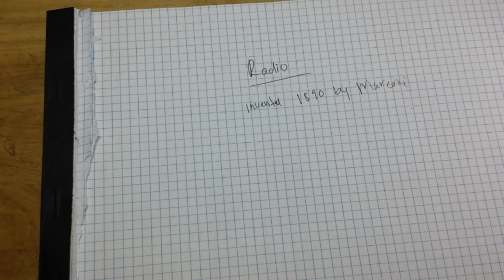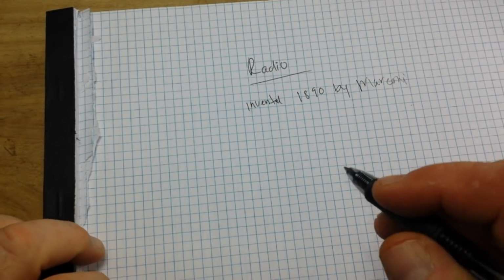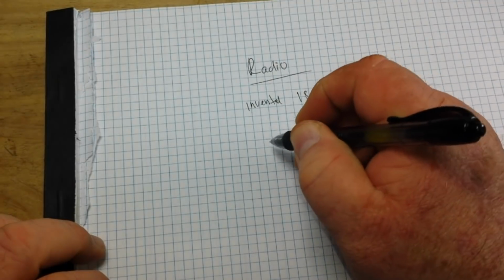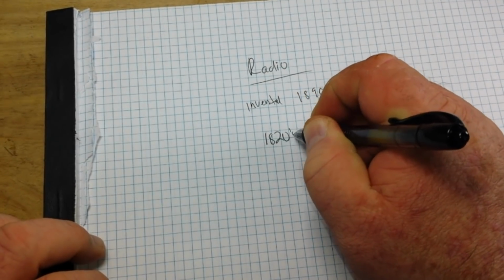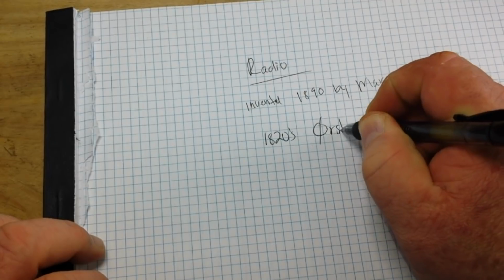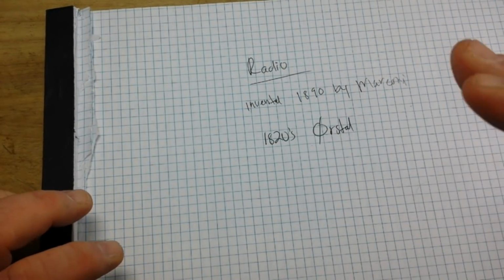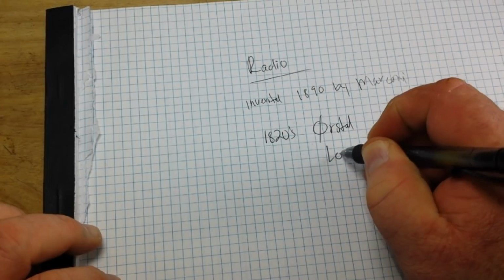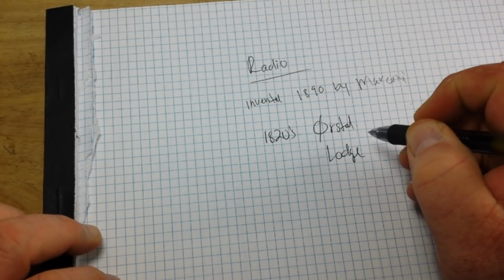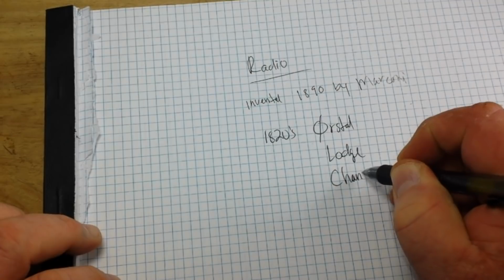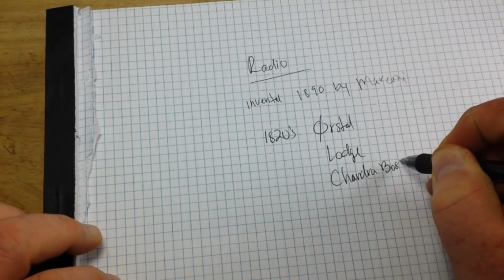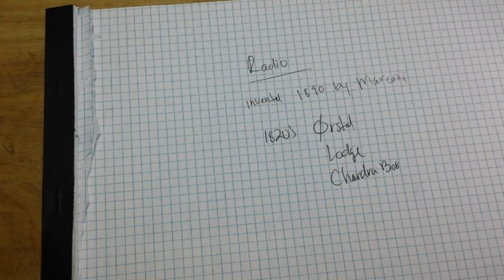It's generally accepted that Marconi invented radio, air quotes, "invented," but it was a process that took a long time to really build up. And it probably started in the 1820s by a guy named Oersted. And then we had Lodge and Chandra Bose, who did some experiments, but they felt that it wasn't practical. There was no real use for radio.